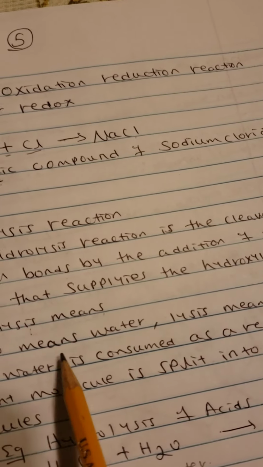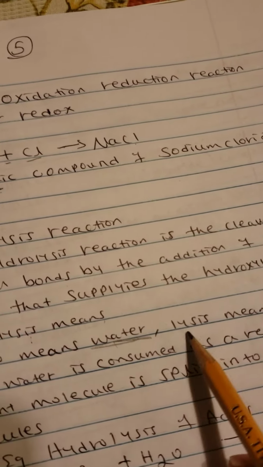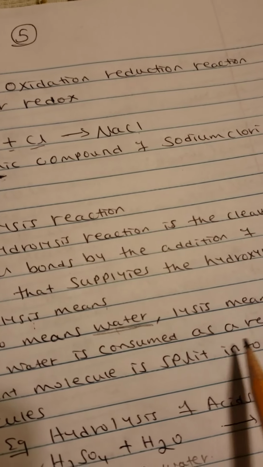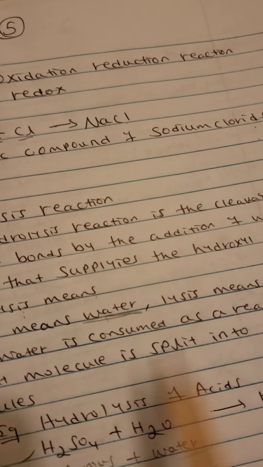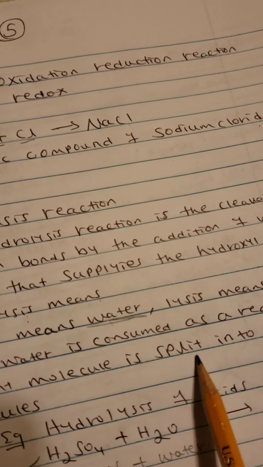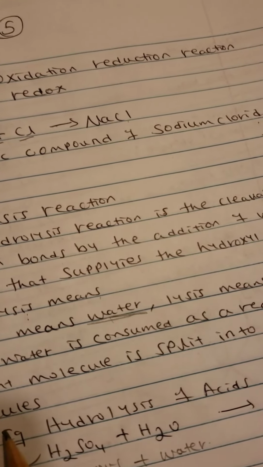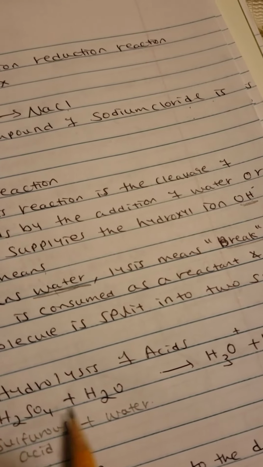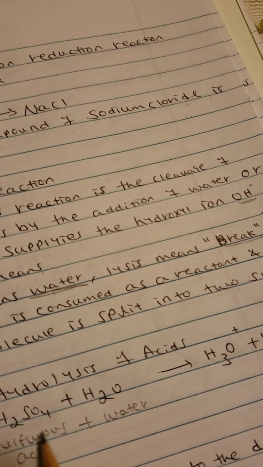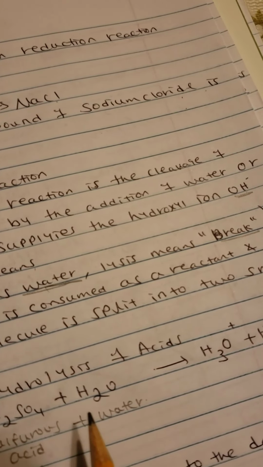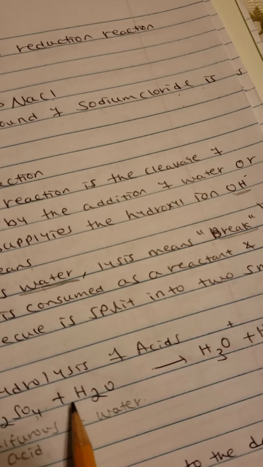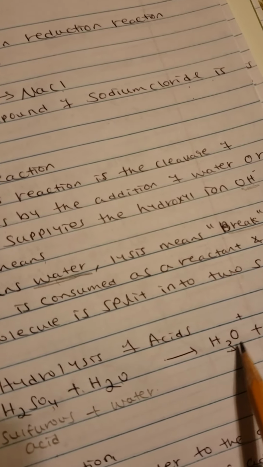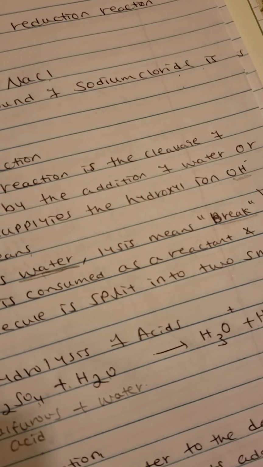Hydro means water, lysis means break, where water is consumed as a reactant and the reactant molecule is split into two smaller molecules. Hydrolysis of acids: sulfurous acid plus water gives H3O plus and HSO4.